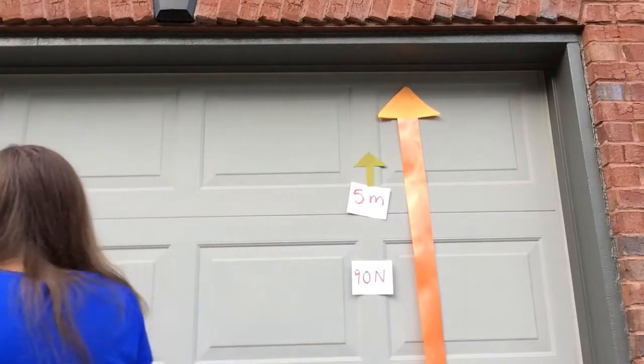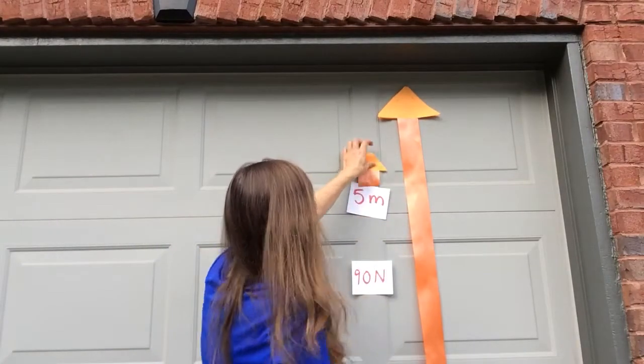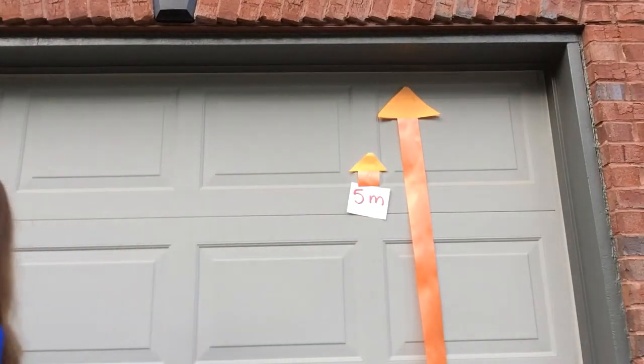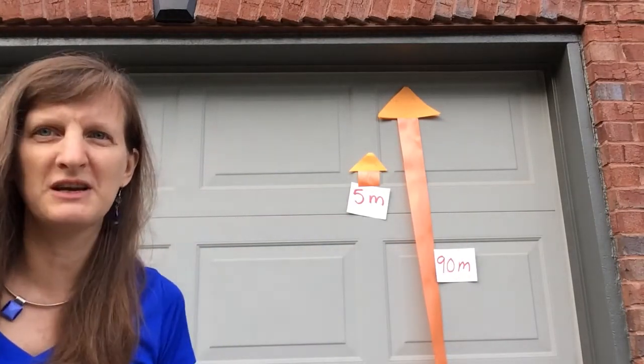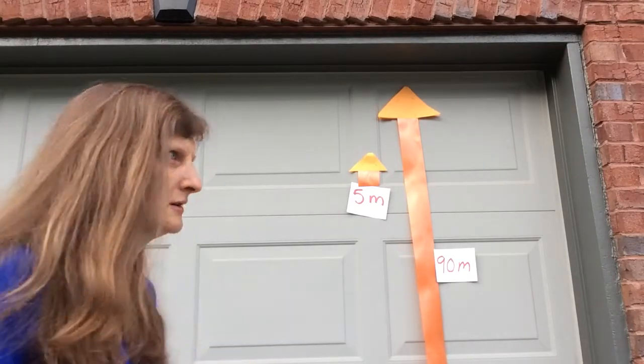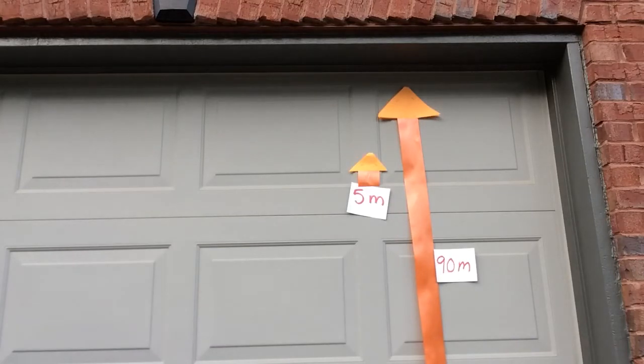So in order to add them together, we need them to all be the same unit. Anyway, so we can add vectors.